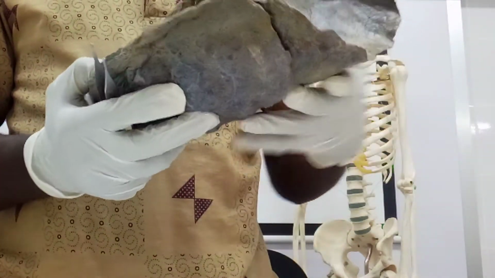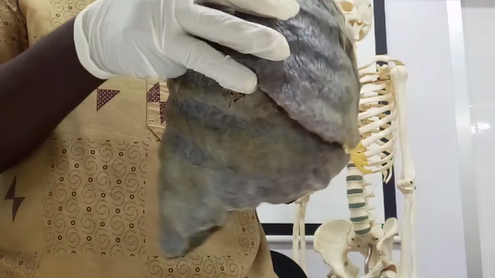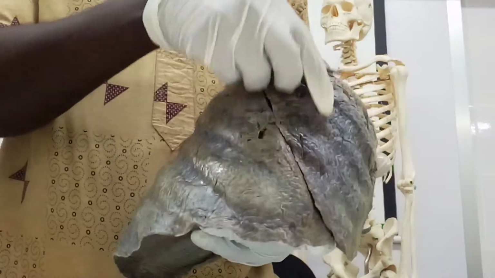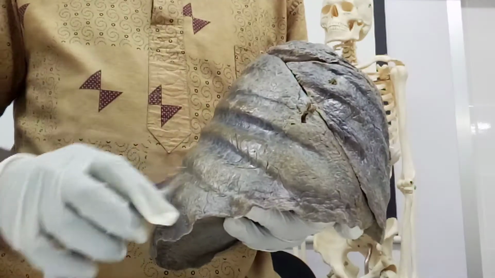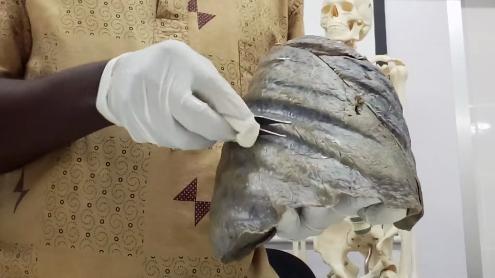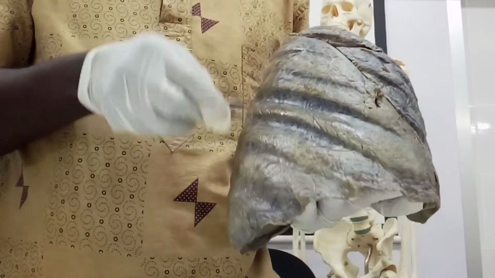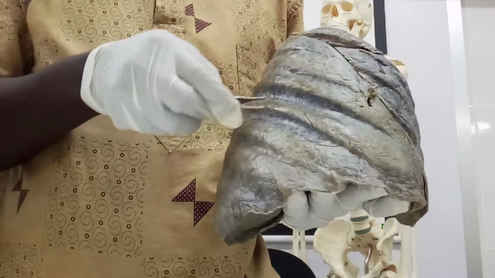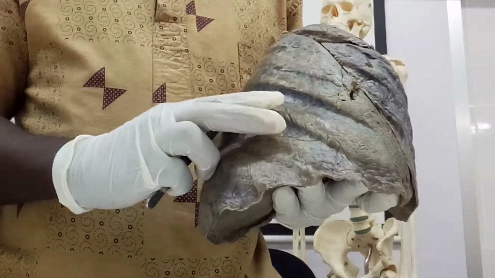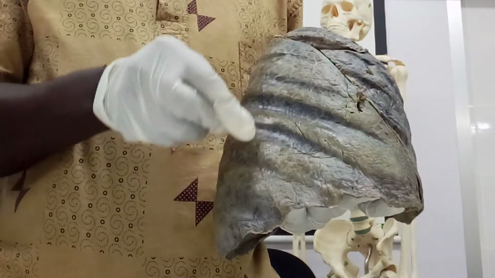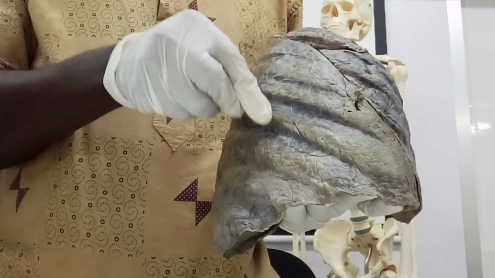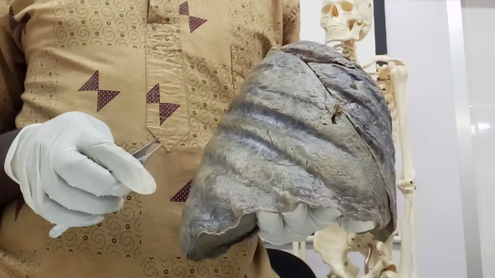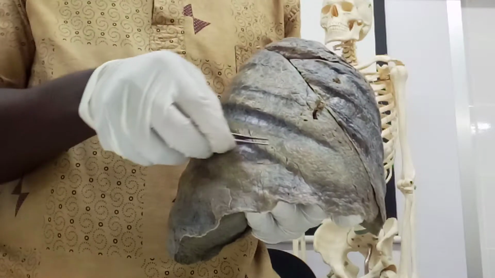Now again, we look at the surfaces. The lung will present with what we call the costal surface, which will be related to the ribs, and they will make impressions. So as you can see, these are impressions made by the ribs. These are the costal impressions. So this area becomes the costal surface. Now those elevated portions which you find here in between the impressions represent the intercostal areas or the intercostal spaces.